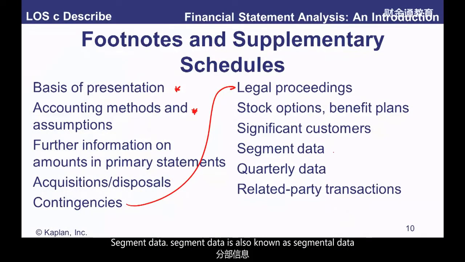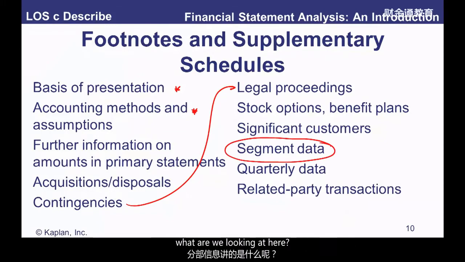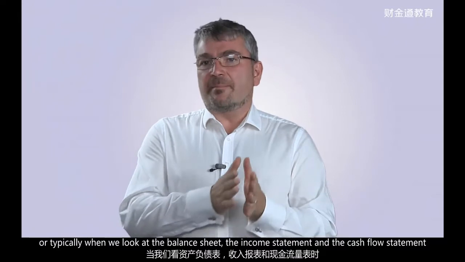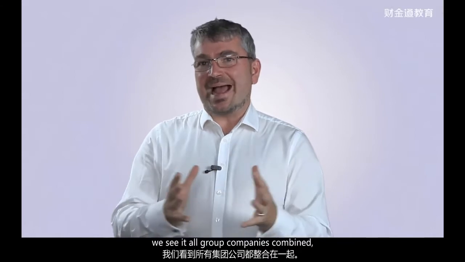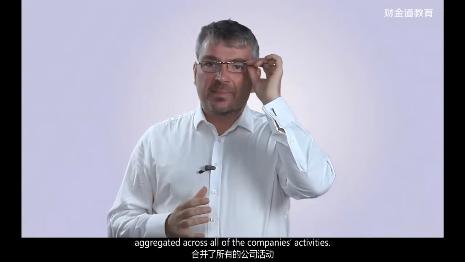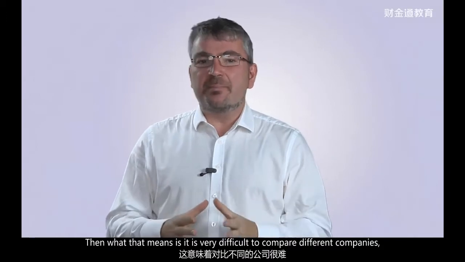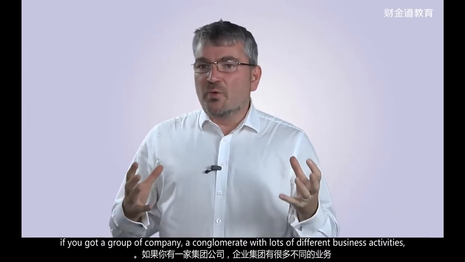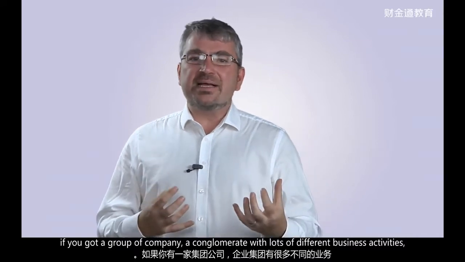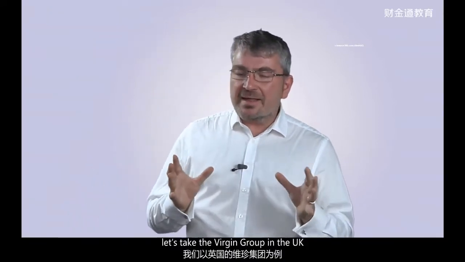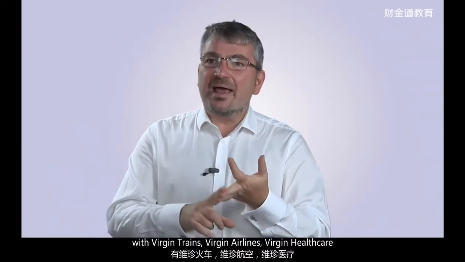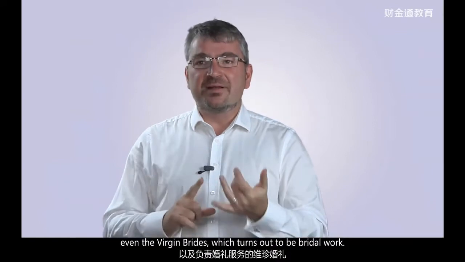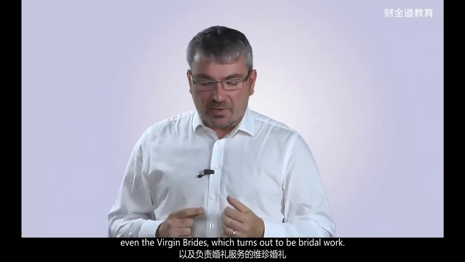Segment data, or known as segmental data. What are we looking at here? Well, typically when we look at the balance sheet, the income statement, the cash flow statement, we're seeing it for all group companies combined, aggregated across all of the company's activities. Now what that means is it's very difficult to compare different companies. If you've got a group company, a conglomerate with lots of different business activities, so let's take the Virgin Group in the UK. There's Virgin Trains, there's Virgin Airline, there's Virgin Healthcare, there's Virgin Financial Services, there's Virgin Health Clubs, there's even Virgin Brides, which actually turns out to be bridal wear.